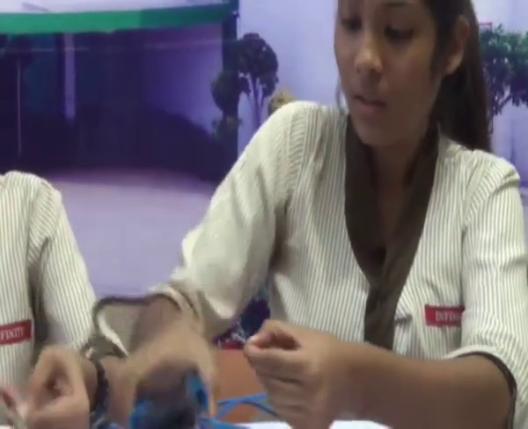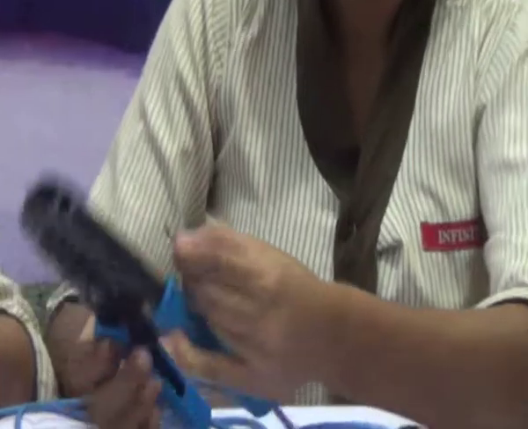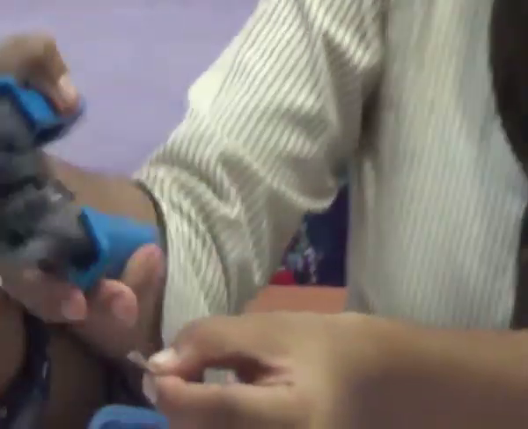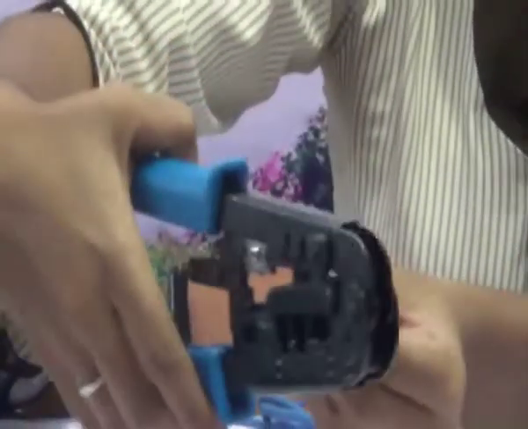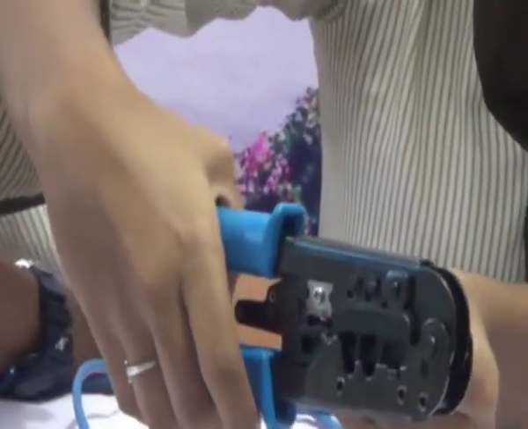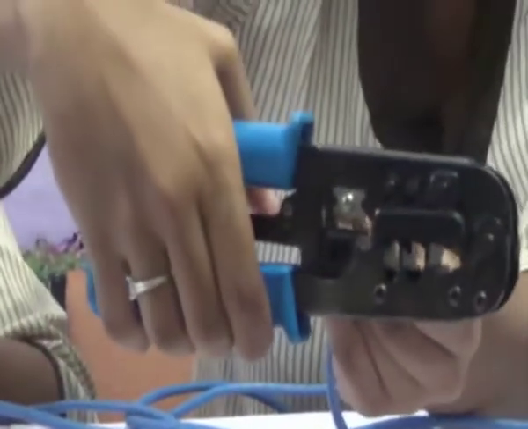Now cut these wires. Cut these wires with the help of the crimping tool so that these wires are of equal size.